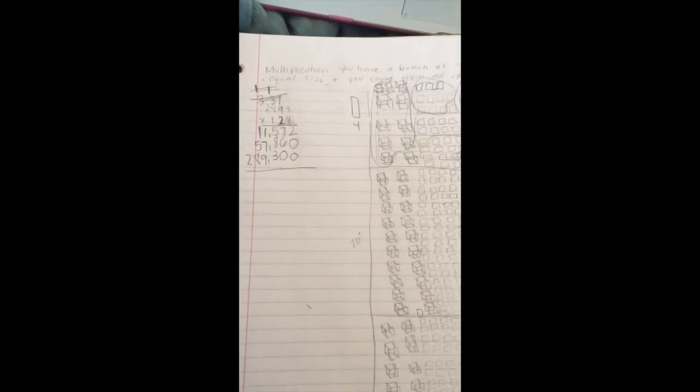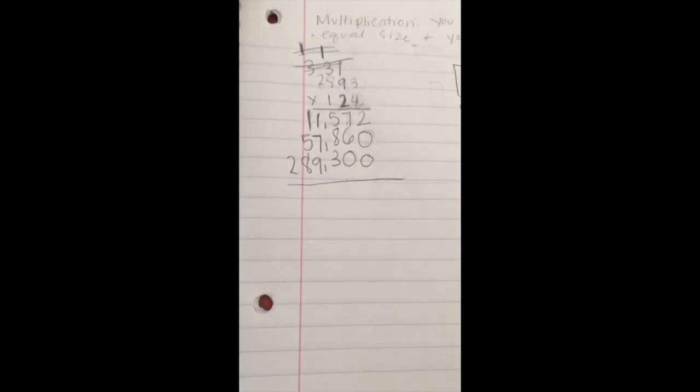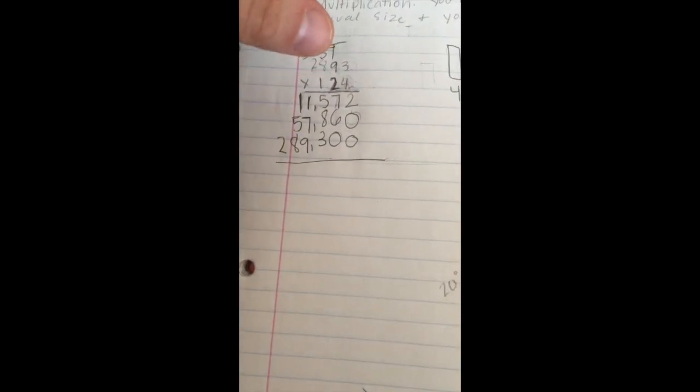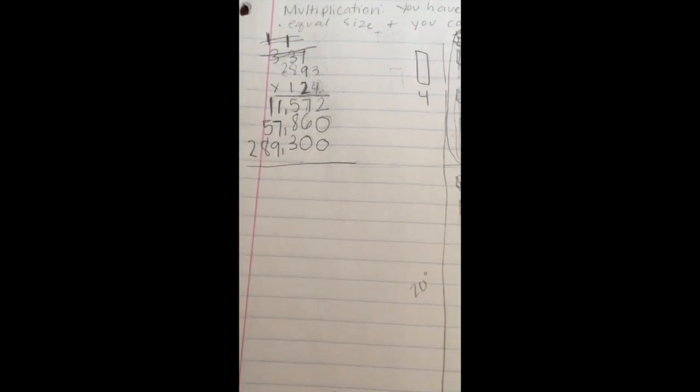So now we're going to go back to our definition of multiplication, which says you have a bunch of groups of equal size and you count them all up. So we figured out all the groups of equal size, and we got these numbers, right? Because we solved 2,893 in groups of 4. We did 2,893 in groups of 20, and we did 2,893 in groups of 100. So we solved that. So now all we need to do is just add it up.